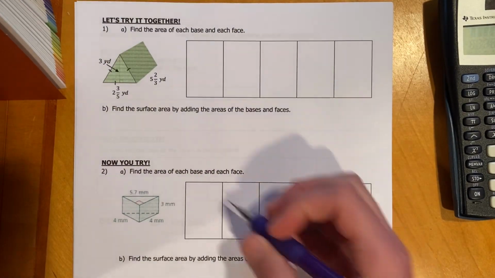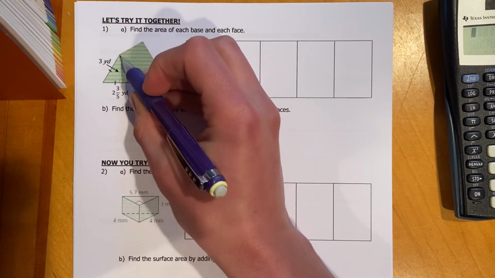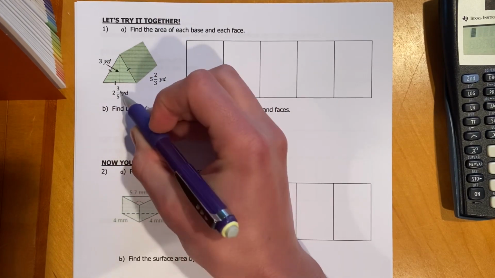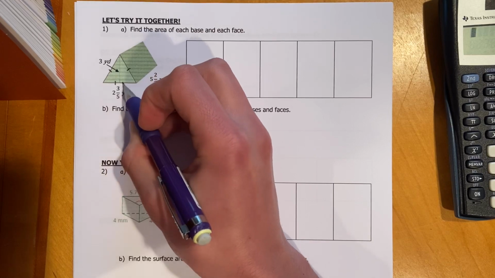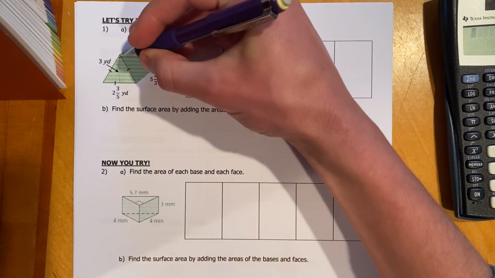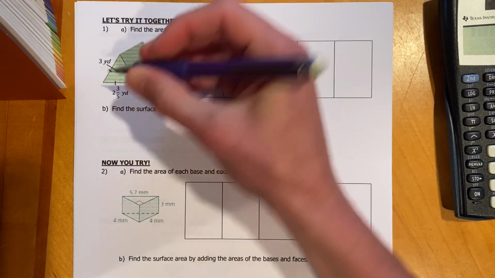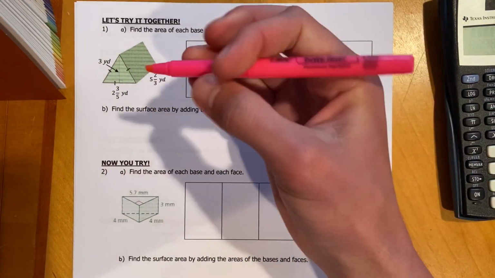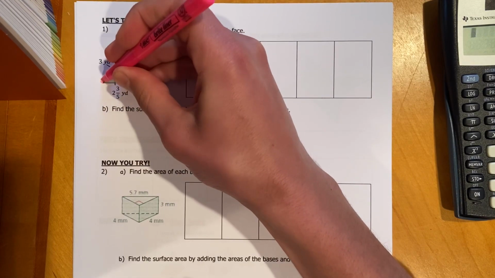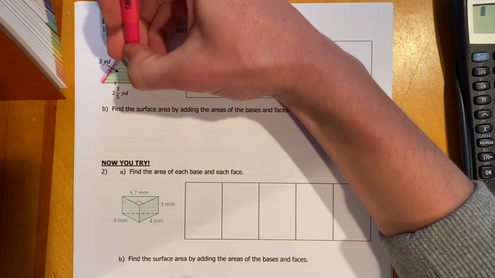So we can assume that each side of this triangle is 2 3/5 of a yard, because a tick mark means if this side is 2 3/5, so is this one with a single tick mark and this one with a single tick mark. For reference, I am going to highlight this triangular face. It's going to be helpful to complete this question.